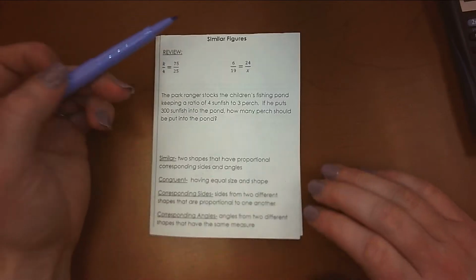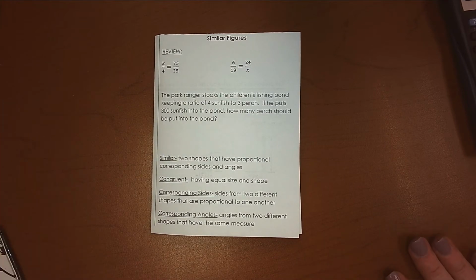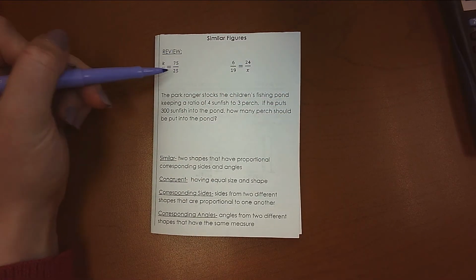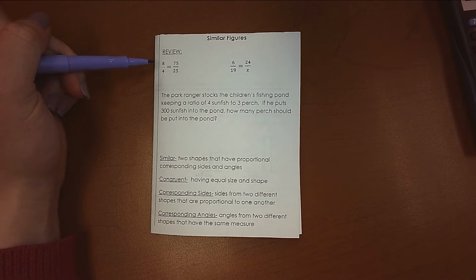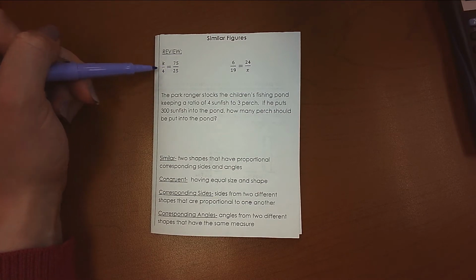Today's video we're going to be talking about similar figures, but before we get to the vocab for similar figures, I do want to do a couple quick review questions on proportions. And so this very first proportion, remember that a proportion shows two ratios that are equal, or two fractions that are equal to one another.